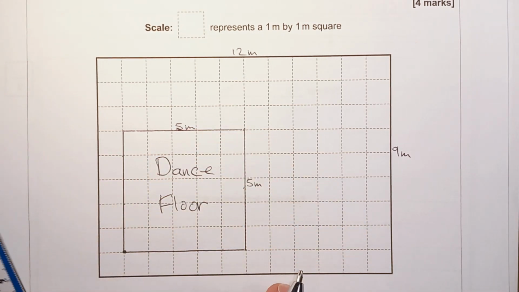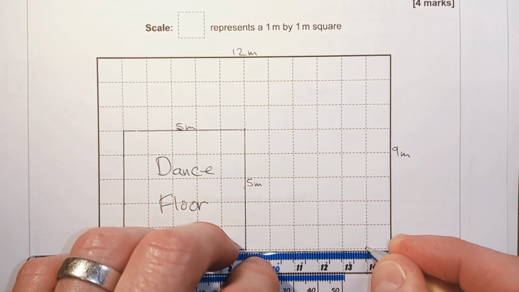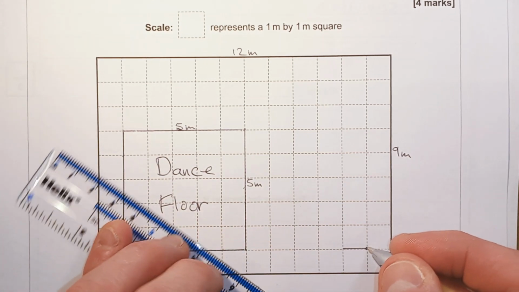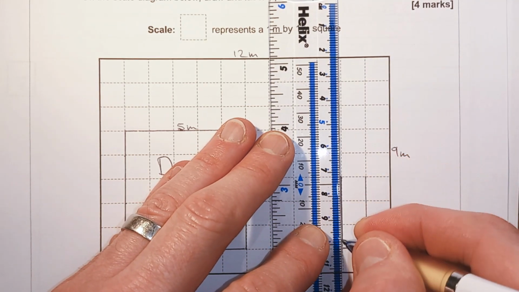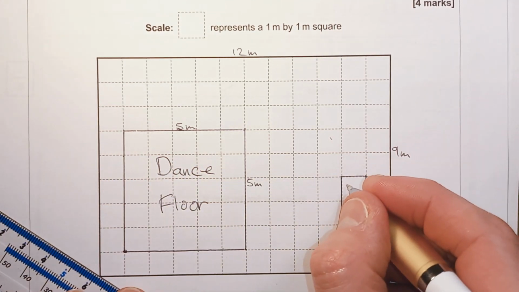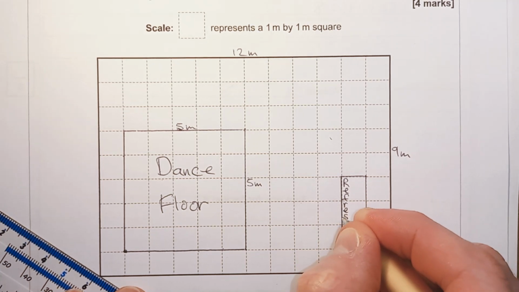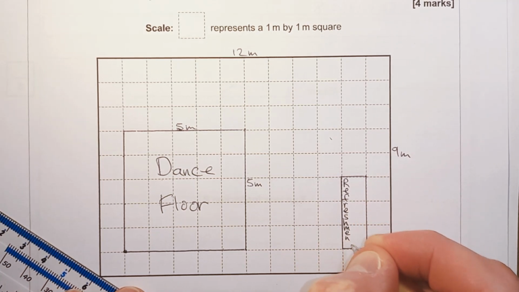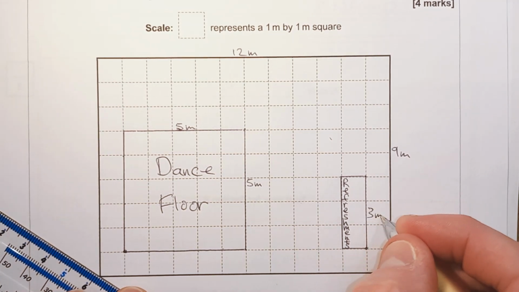Right, then the next biggest thing we've got is a refreshments table, which is 1 metre by 3 metres. Again, we need 1 metre all the way around it, so I'm going to do it over in this corner. I'm going to have it 1 metre going that way and 3 metres going up. So we can write refreshment, okay? And we can put 3 metres and 1 metre.